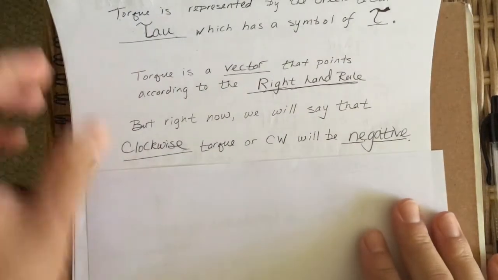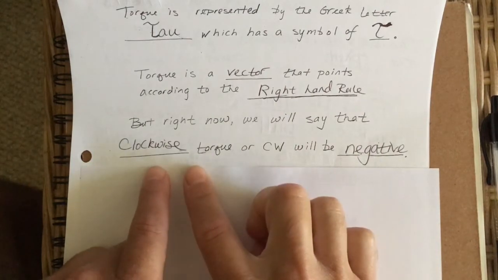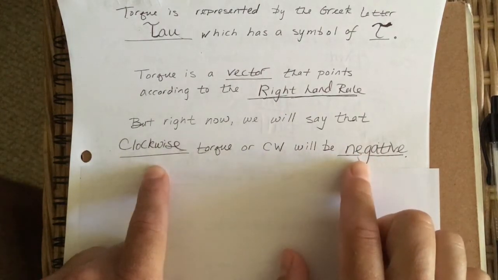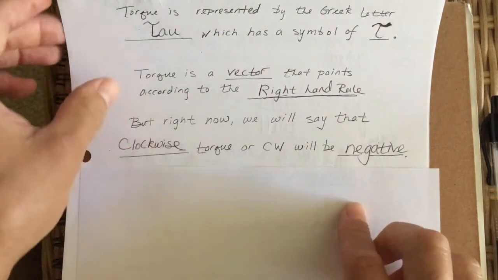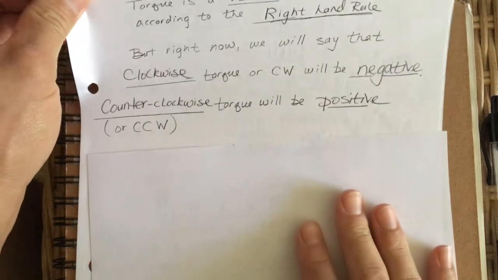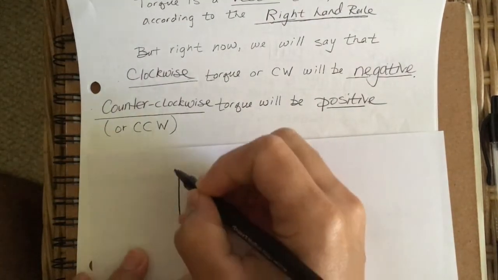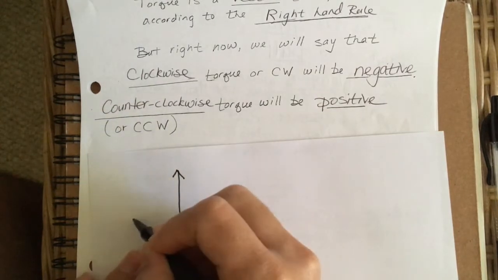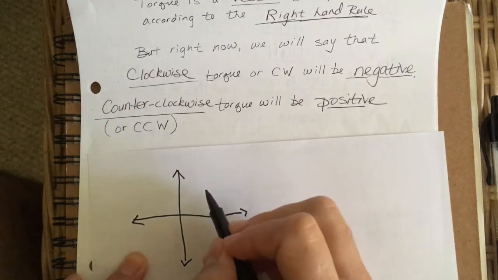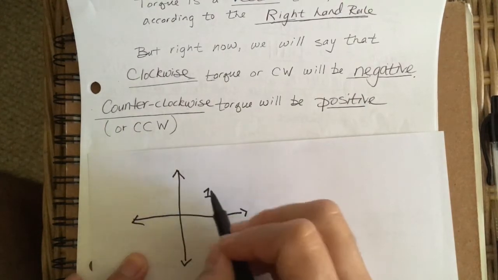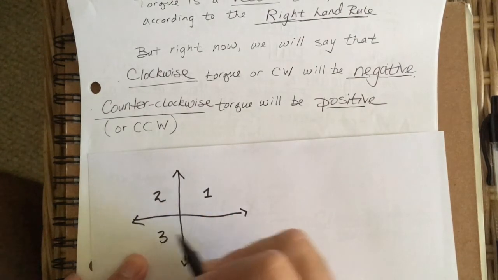Okay, so right now we say that a clockwise torque will be negative, right? And that makes sense going along with how we started, with counterclockwise being positive, because if you think back, we started with our quadrants, and we labeled these quadrants starting from 3 o'clock, 1, 2, 3, and 4.